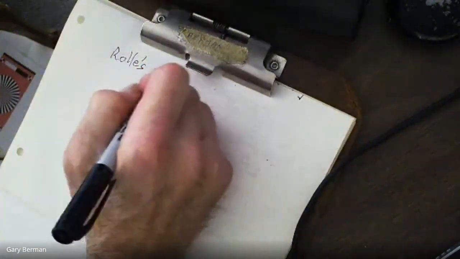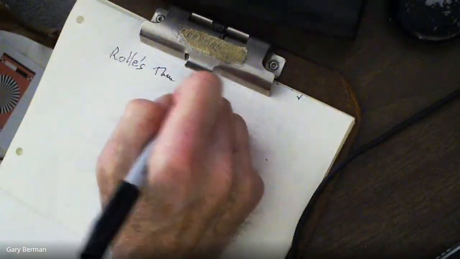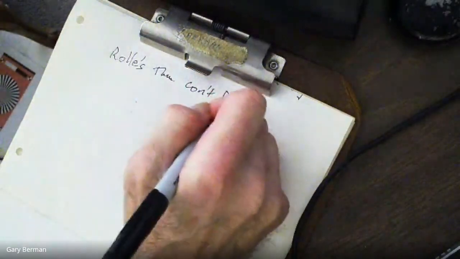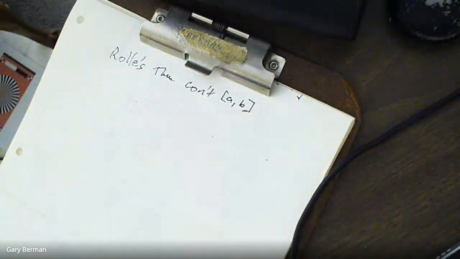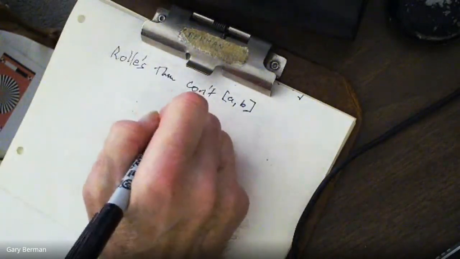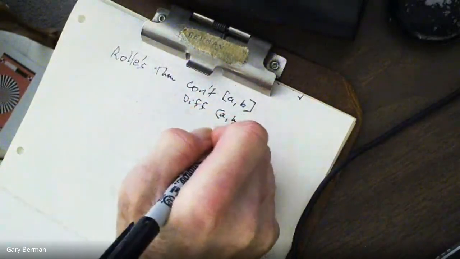So Rolle's theorem deals with the following situation. Suppose we have a function that's continuous on some closed interval, say, x goes from a to b. The function is continuous on that closed interval, and the function is differentiable on the open interval.